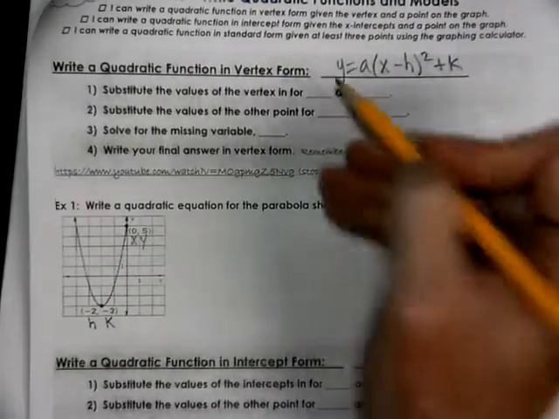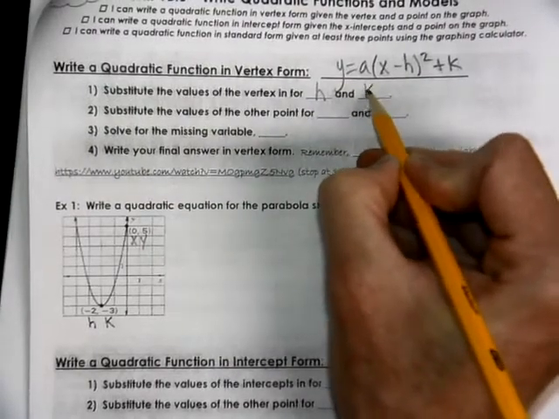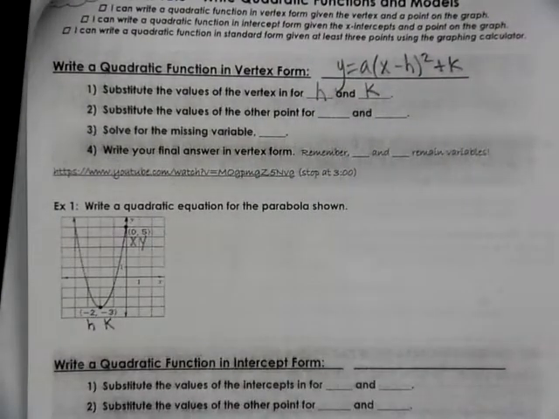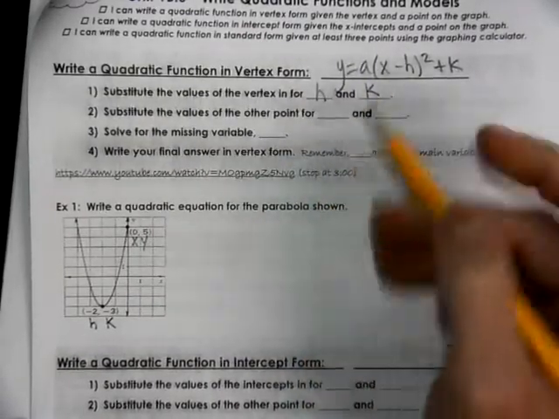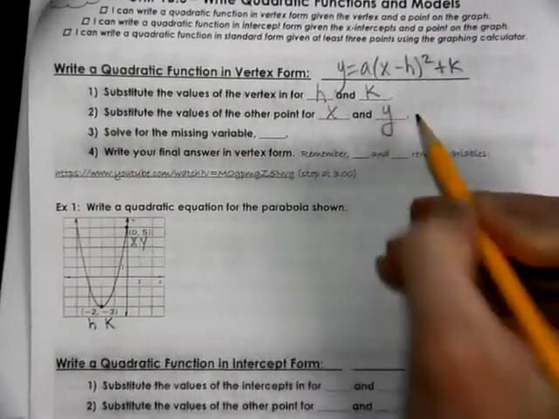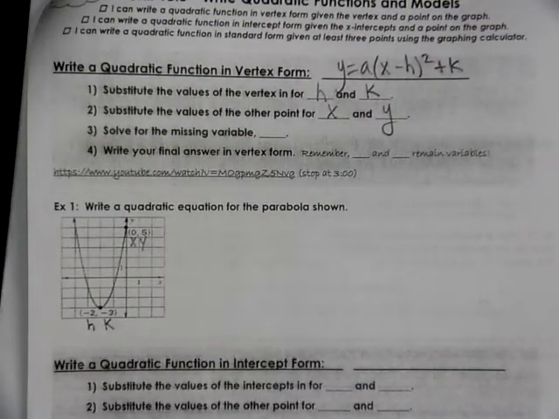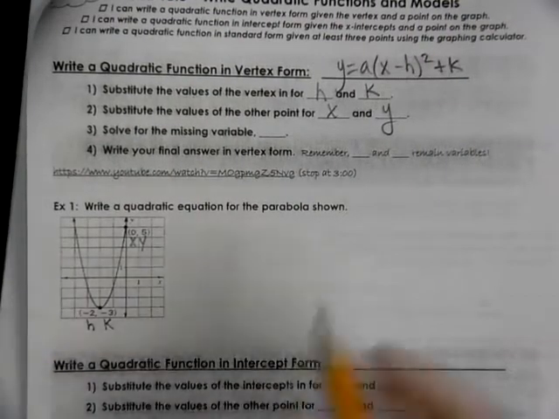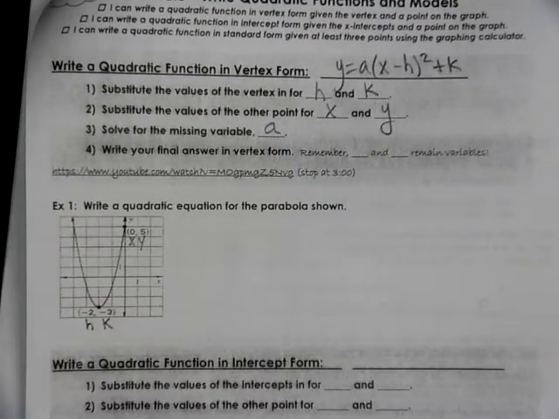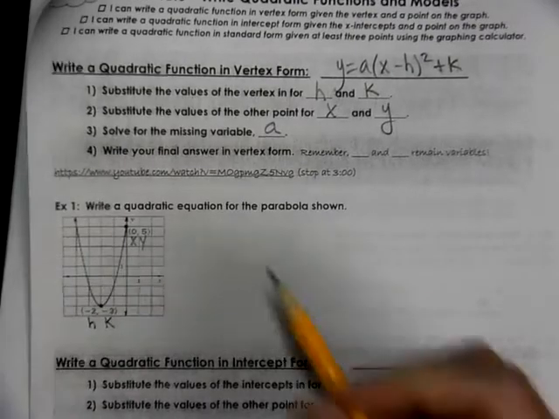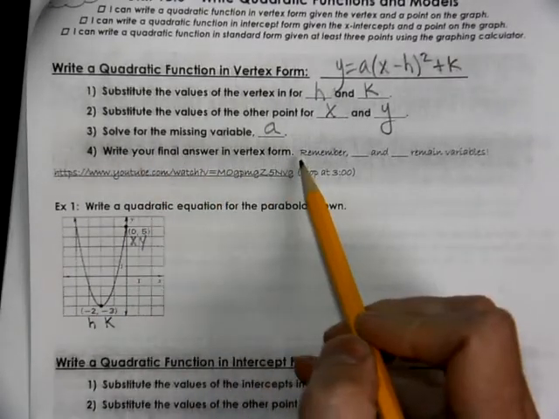What we're going to do is take our h and k values from our graph and substitute that into the equation. We have this x and y that we're going to plug values into. And that's going to leave us one final variable to solve for, and that's a. The a value is what we're looking for. You might be able to tell this one by looking at the graph and looking at the pattern of the points, but we're going to solve for it.